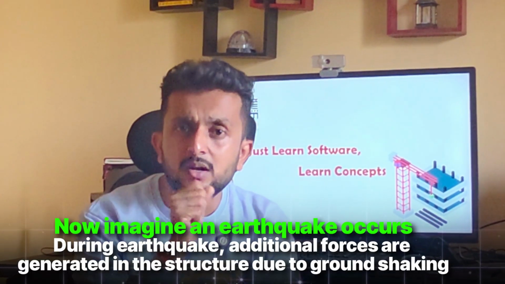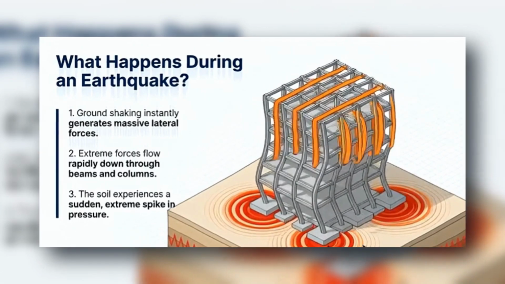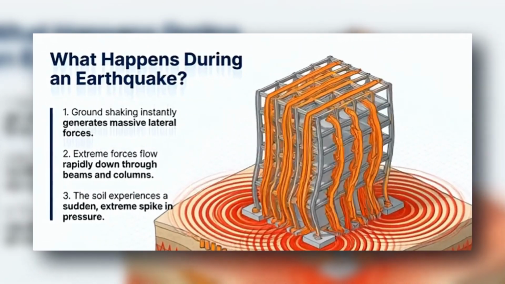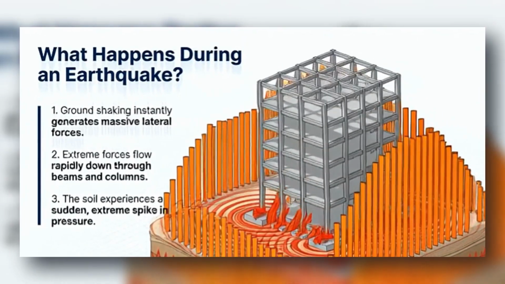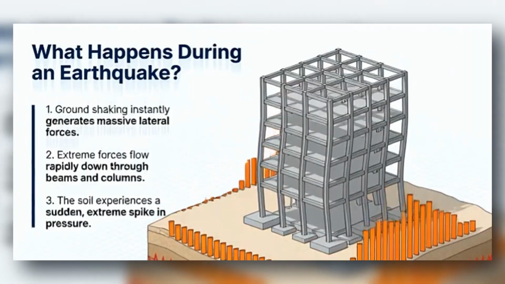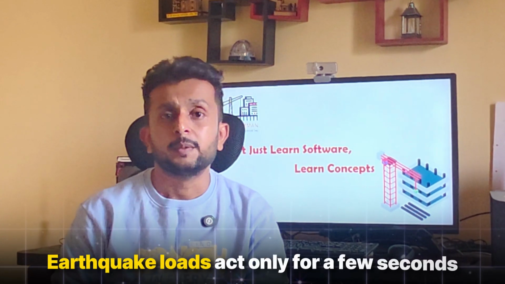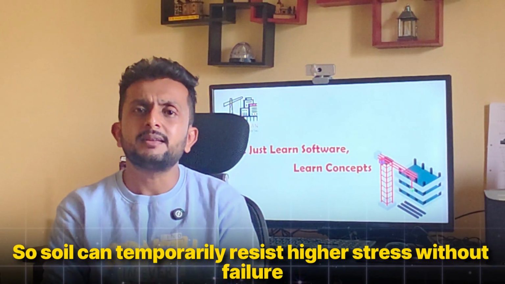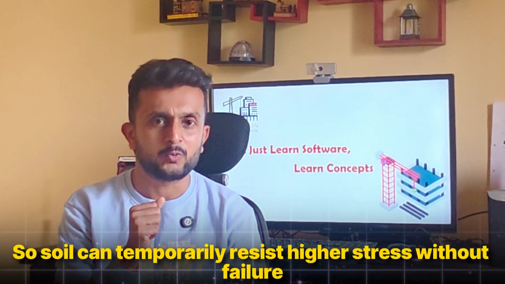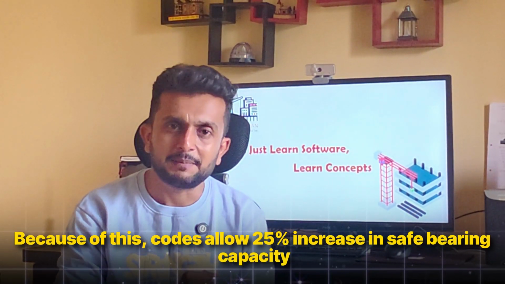Now imagine an earthquake occurs. During an earthquake, additional forces are generated in the structure due to the ground shaking, and these forces travel through your slab, beams, columns and then footings, and finally distribute into your soil. So the soil now experiences these additional loads. But remember something very important. Earthquake load acts only for a few seconds. So soil can temporarily resist higher stresses without failure. Because of this, code allows a 25% increase in safe bearing capacity.